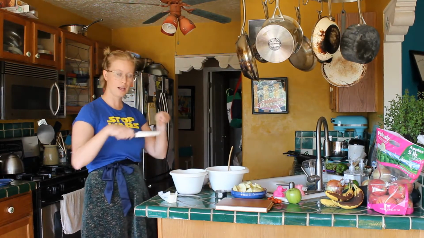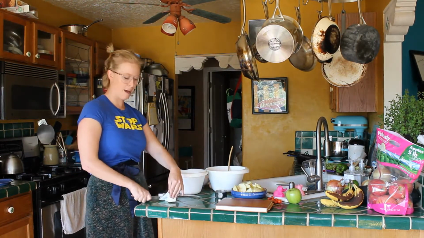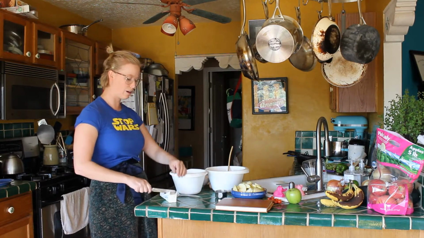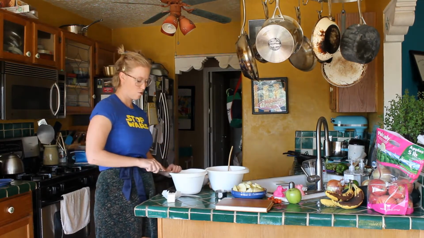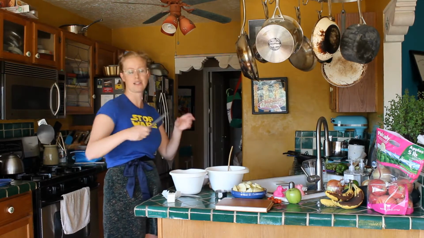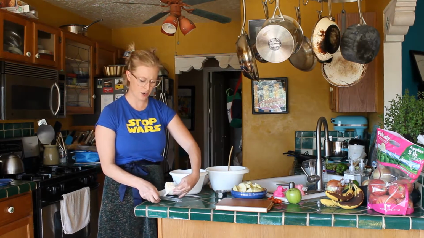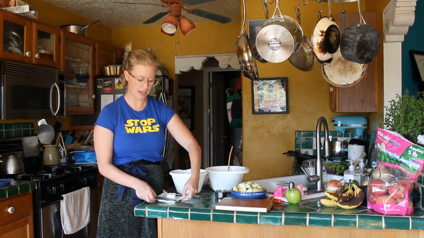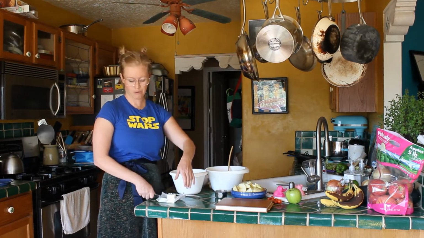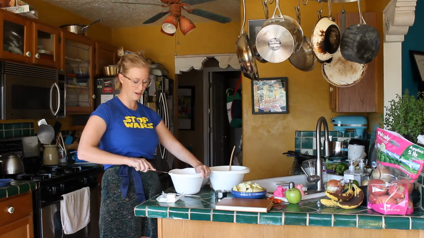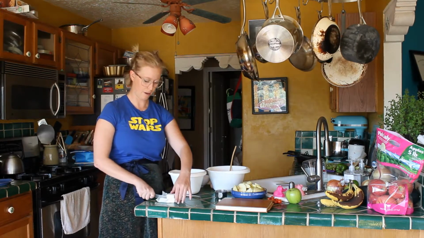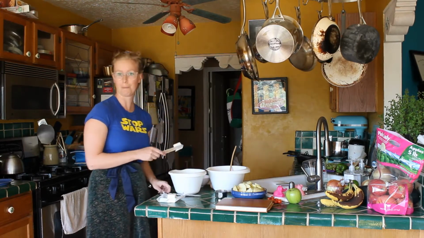And then, like making a pie crust or biscuits or anything that starts with that crumb texture, we're going to cut it in. And this is the old-fashioned way of doing this rather than with a food processor, so bear with me.